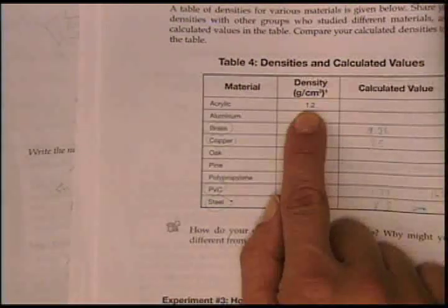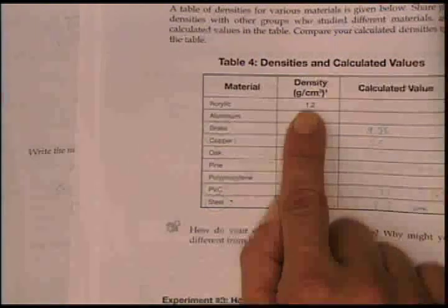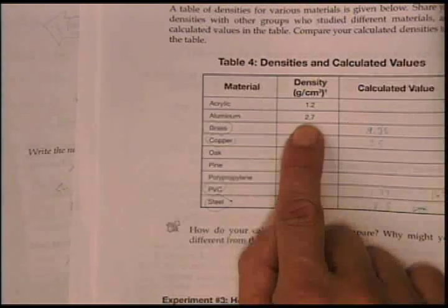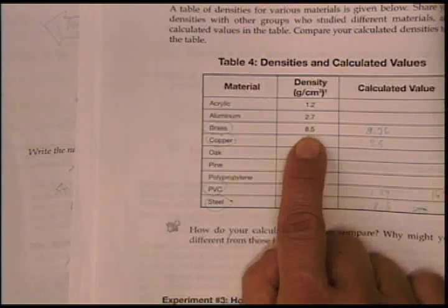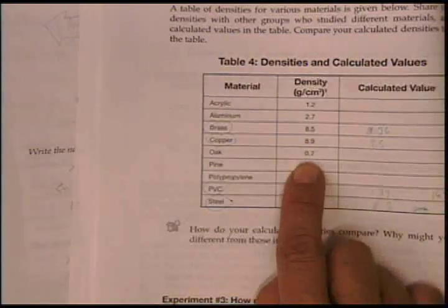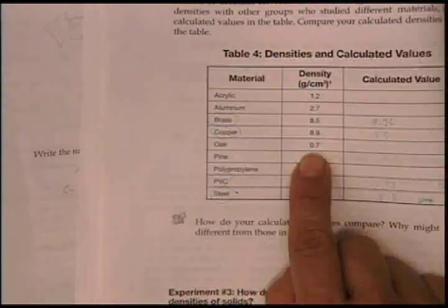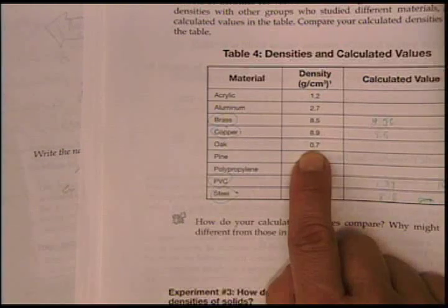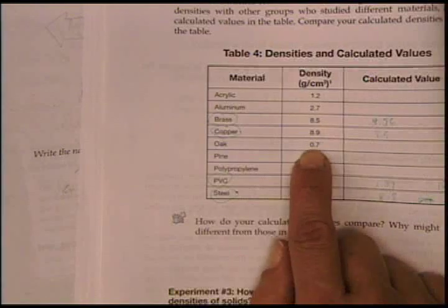Would acrylic float in water if water has a density of 1? No, it would not. Okay. Would aluminum float in water? No, it would not. 2.7. Brass, copper. Would oak float in water? It has a density of 0.7, which is less than the density of water, which means, yes, it would float.